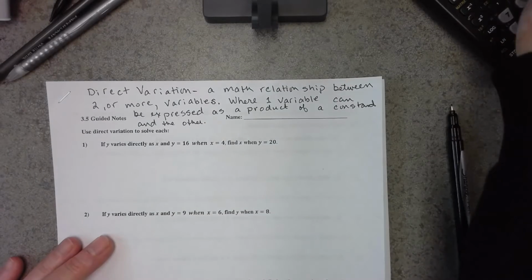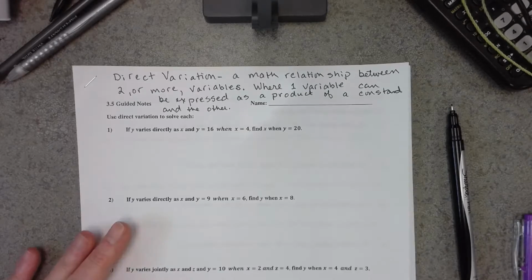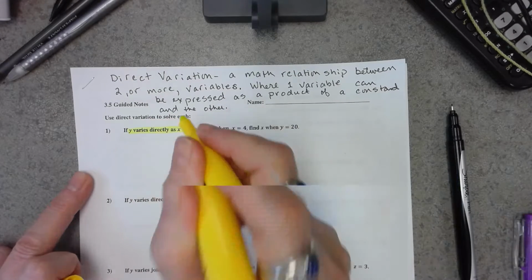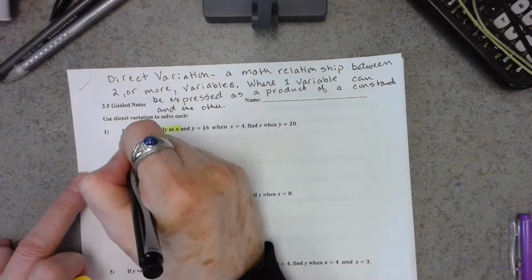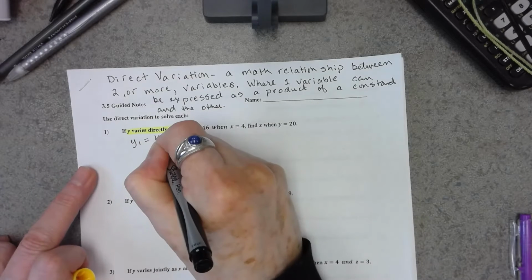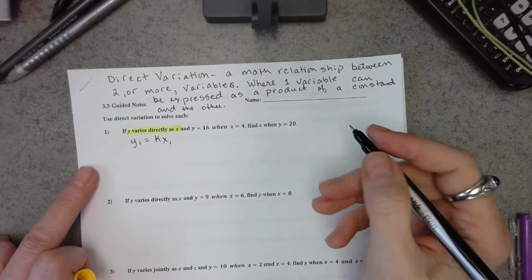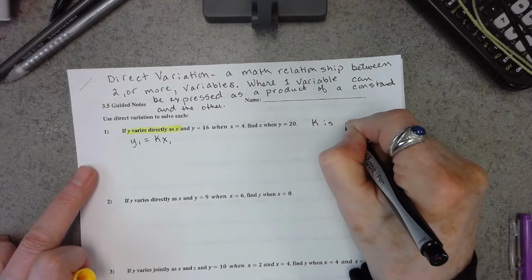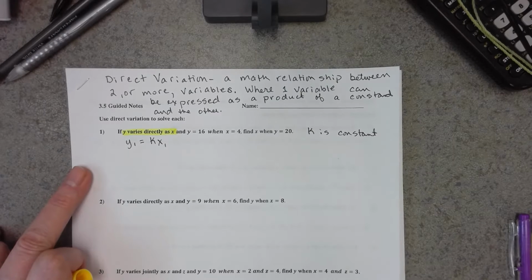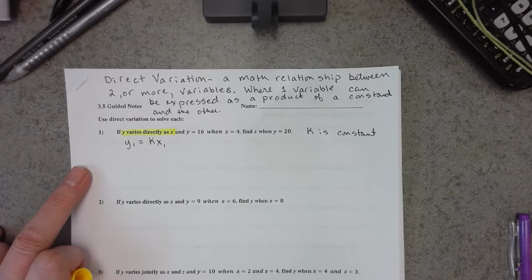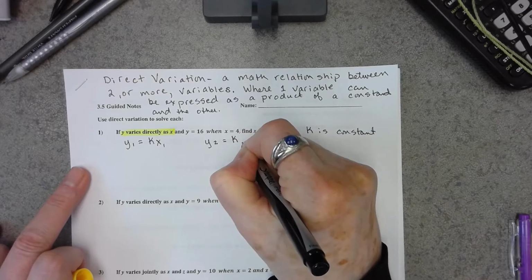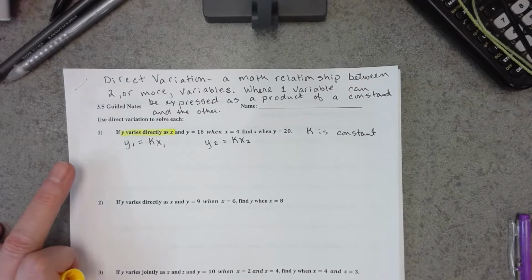So here, for number 1, we see that our relationship is y varies directly as x. So this is our relationship. One way that we can write this is y1 is equal to k times x1, where k is our constant. We could do the same thing for another set of x's and y's. Let's say y2 is equal to k times x2, where again k is our constant.